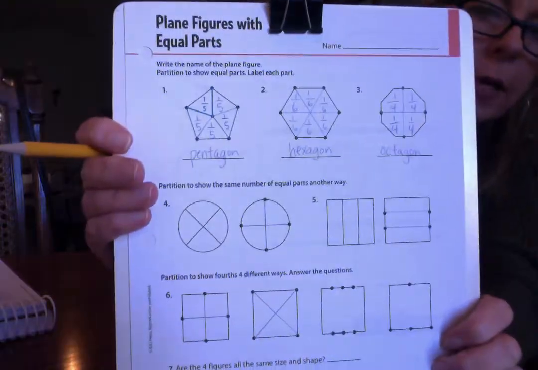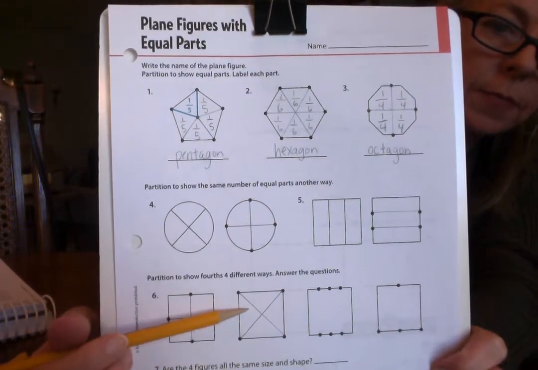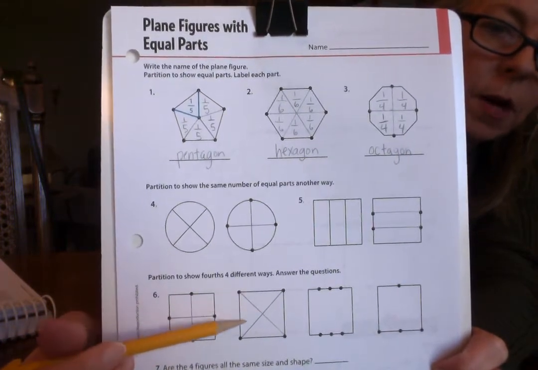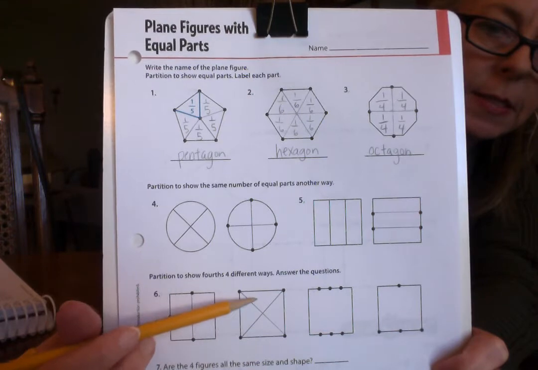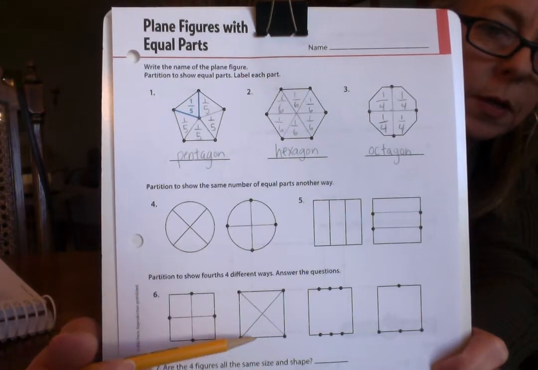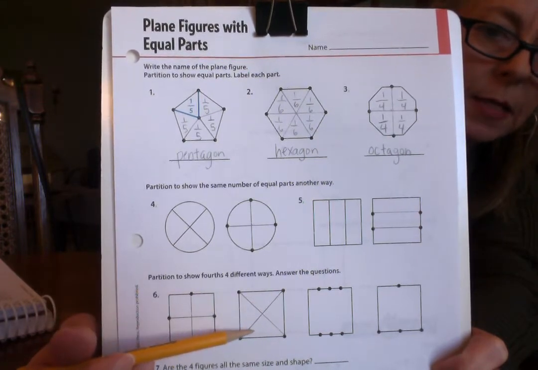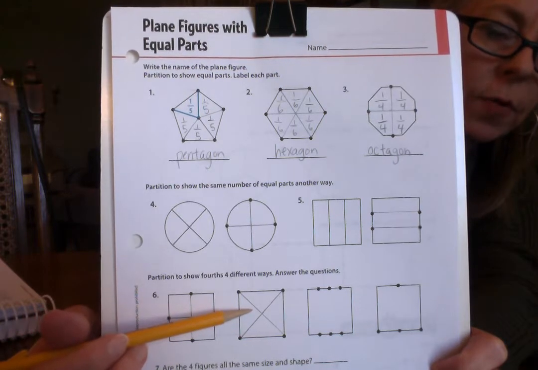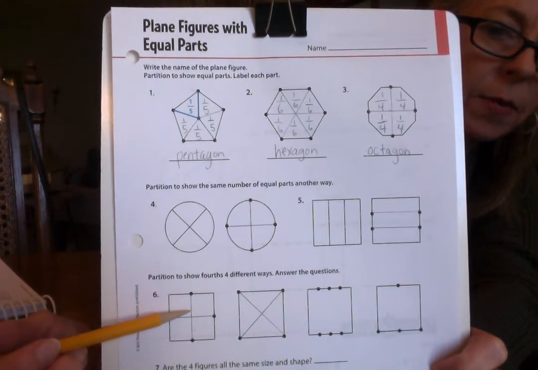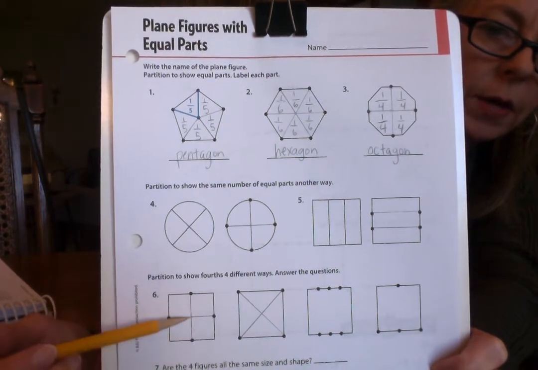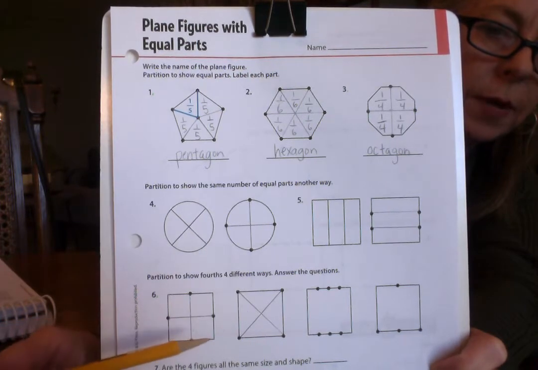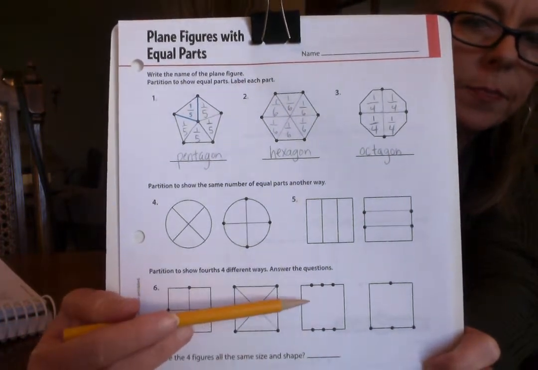Okay, so we want still fourths. We want our square partitioned into 4 equal parts. So did you do this? Okay, so even though the triangles are facing different ways, they are the same shape. They're the same shape, same size. Okay, so this is 1/4 of the square, and this is 1/4 of the square, even though they are different shapes. Okay?